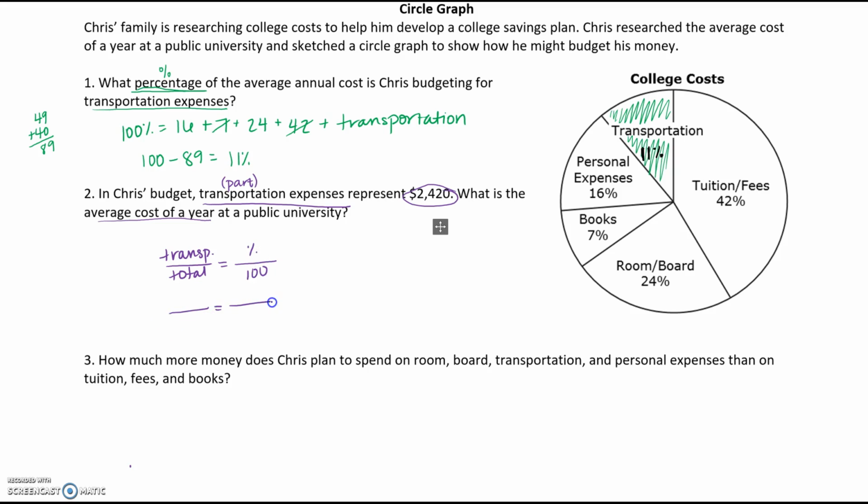And then, of course, percent over 100. So transportation, do I know how much money it is? It says expenses represent, or equal, $2,420. And do I know a percent for transportation? Well, we just figured that out.